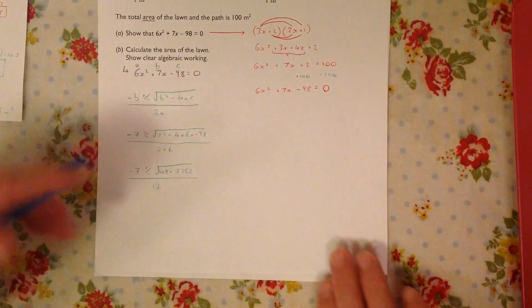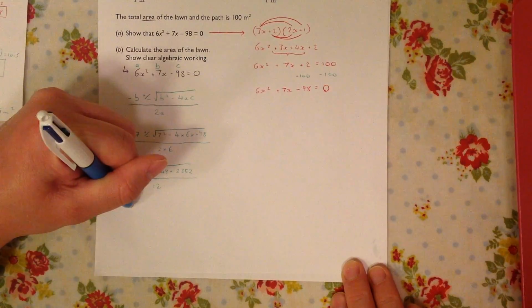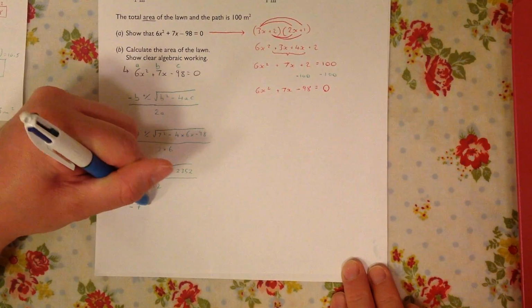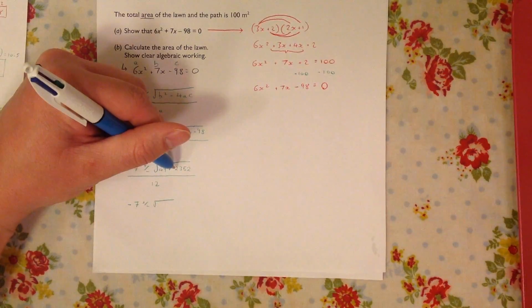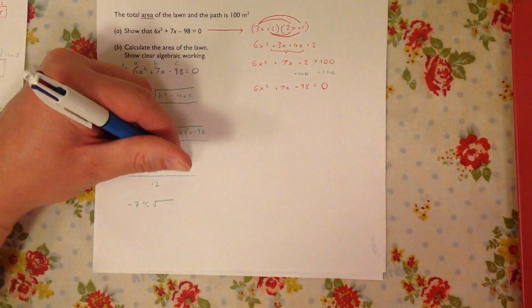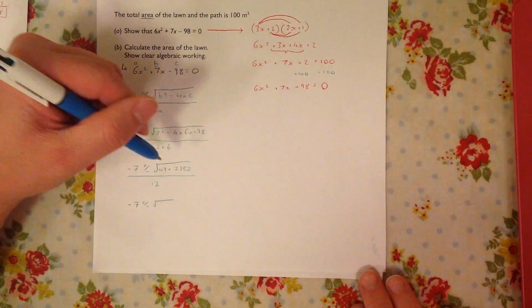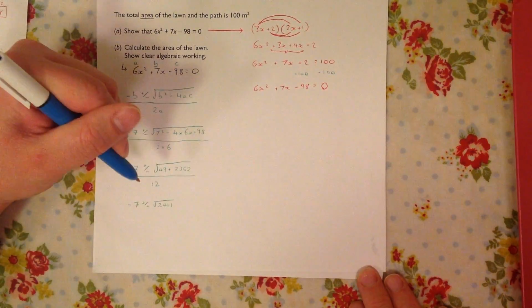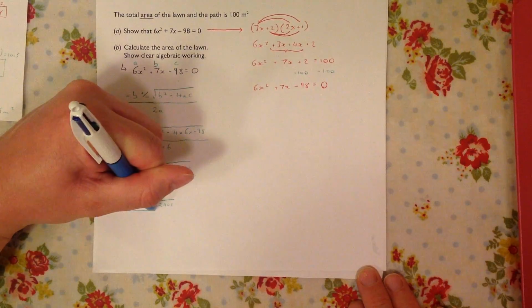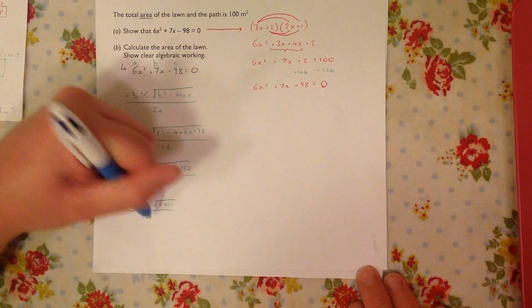So next stage then. Minus 7, can't do anything with that yet because that's still there by itself. Plus or minus. Now I've got the square root of 49 plus 2,352, which is 2,401, and I'm going to divide that by 12.